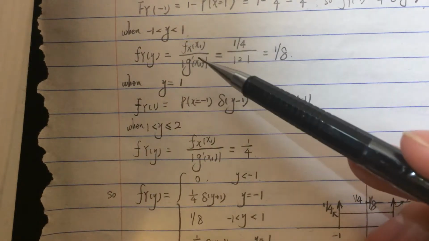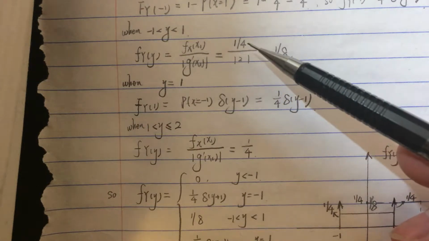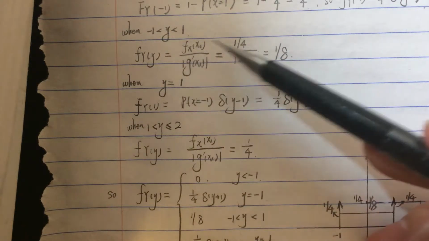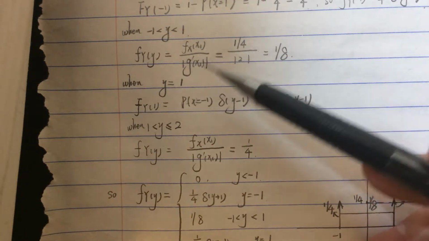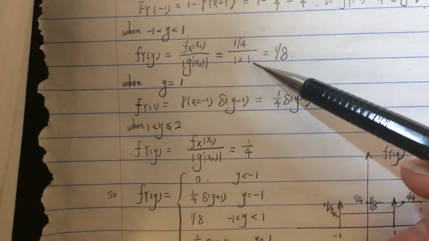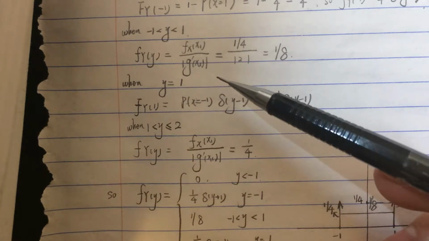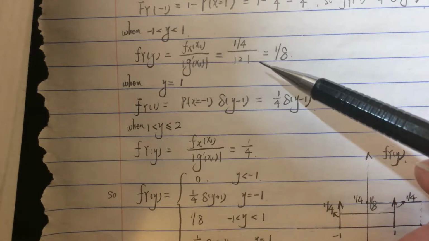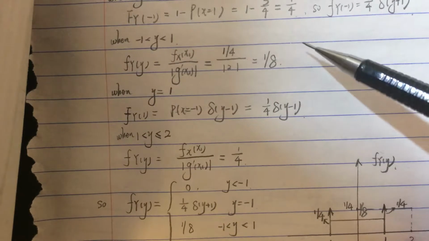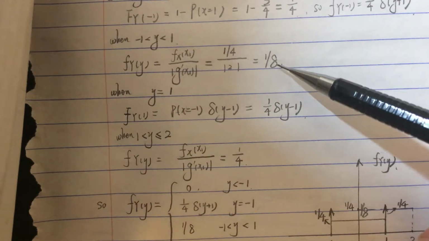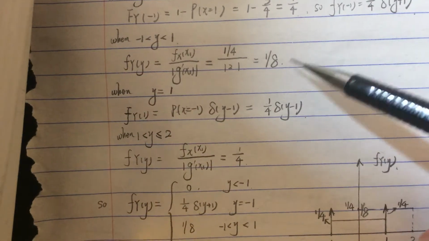And since f_X is always equal to 1/4, and the derivative of g(x1) is equal to 2, f_Y(y) is equal to 1/8.